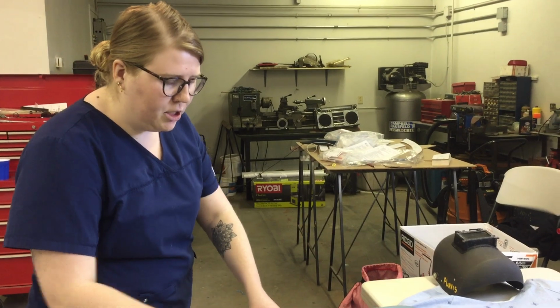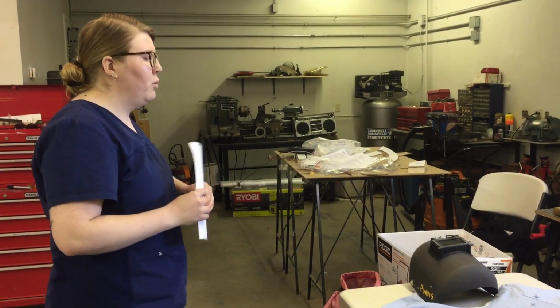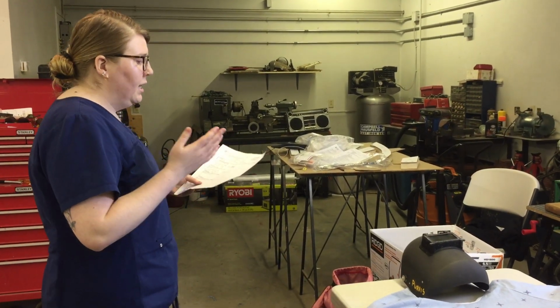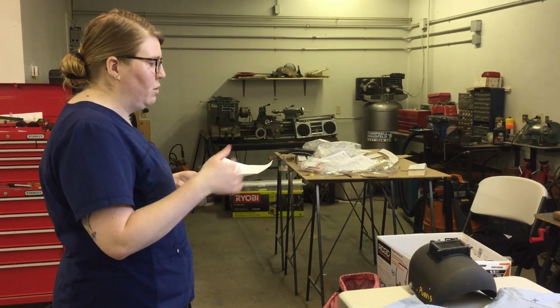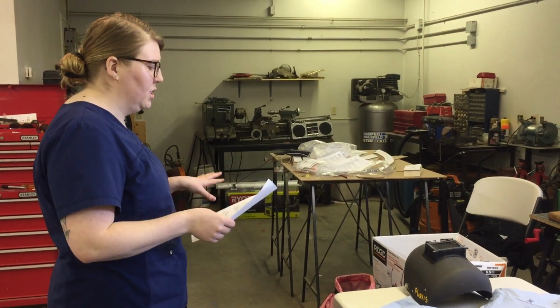So I'm just going to enter the patient's room. Upon entering the patient's room, I'm going to do my entrance safety check. So we're going to make sure the bed is in the lowest position, the call bell is within reach, the side rails are up as appropriate, and the patient is in no distress.